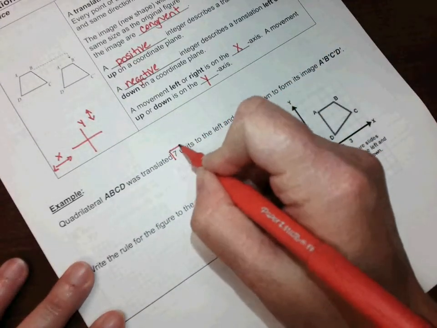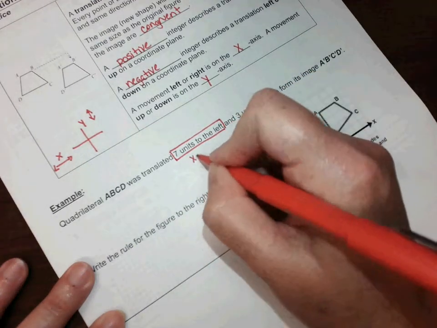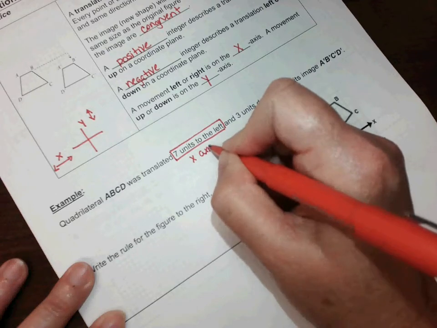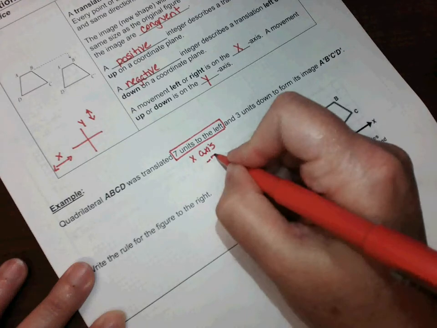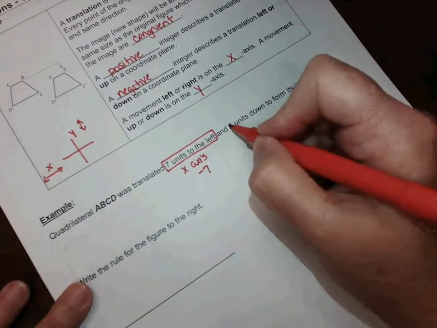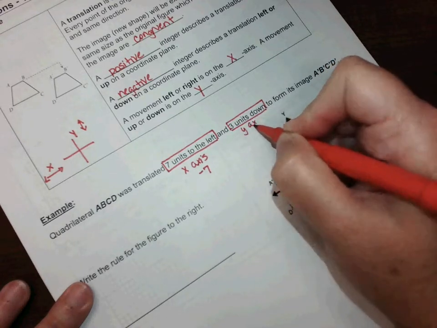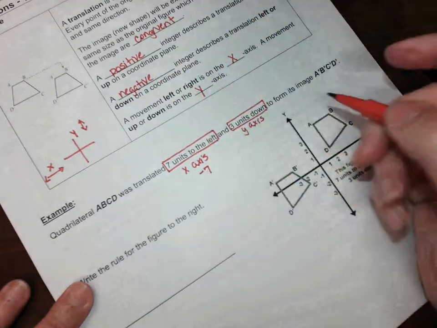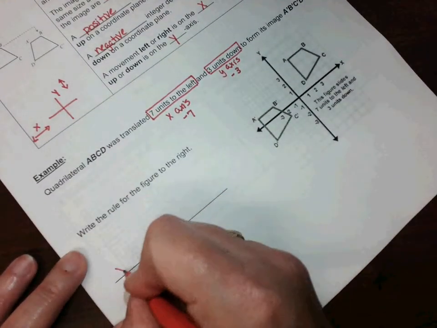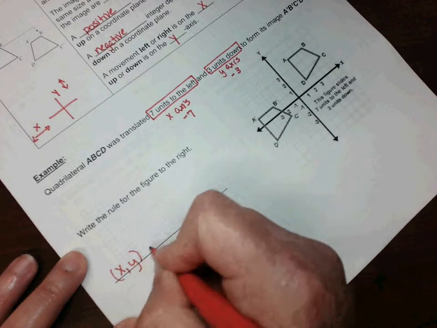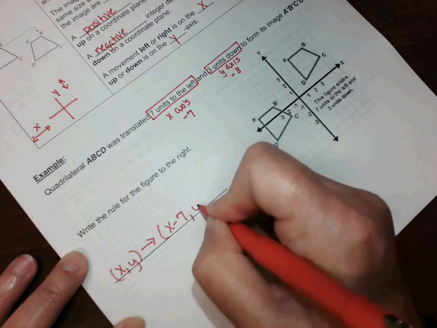Now 7 units to the left, that affects the x-axis. And since I'm going to the left, that is subtracted. That's minus 7. 3 units down affects the y-axis. And since it's going down, that is negative, so that's minus 3. So if I were to write the rule, (x, y) is becoming (x minus 7, y minus 3).